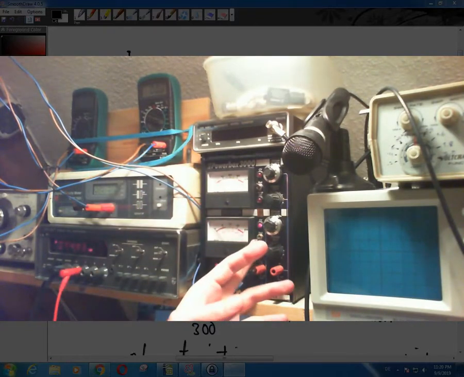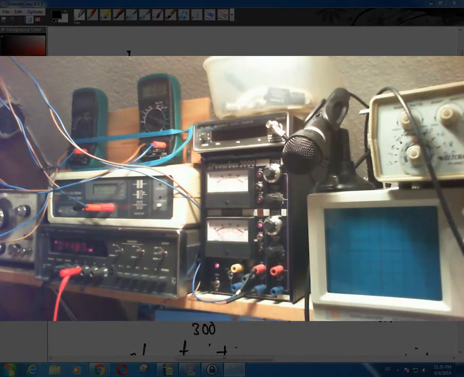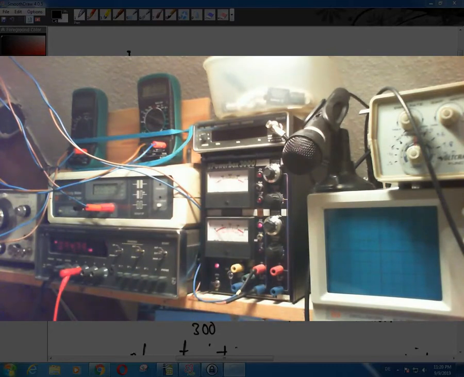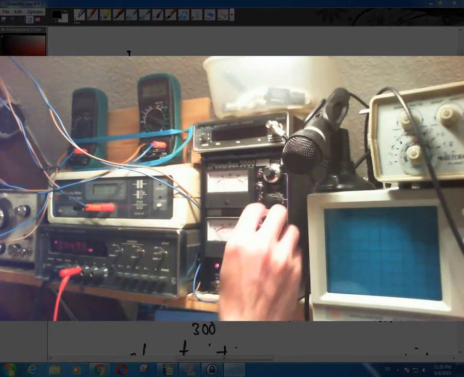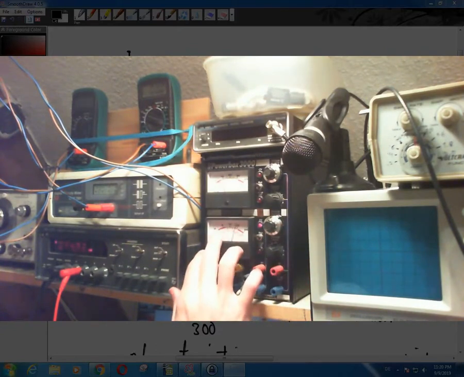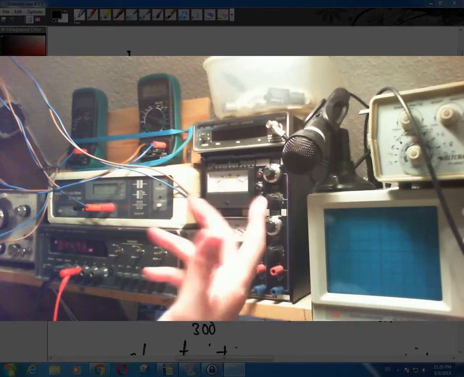If this switch is up here, you're reading voltage. If your switch is down here, you're reading current here. And of course, again, you can keep changing your voltage. It goes, for example, here all the way up to 20 volts, and your current goes all the way up to 2.5 amps.